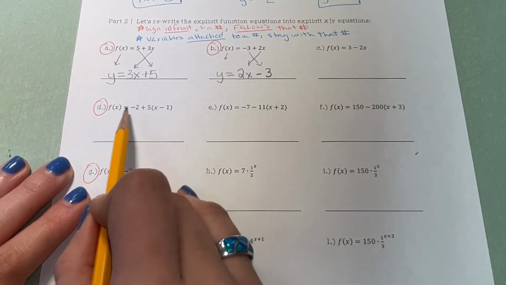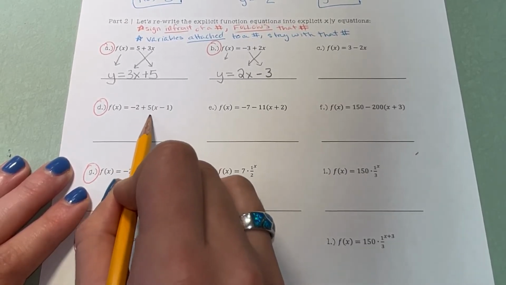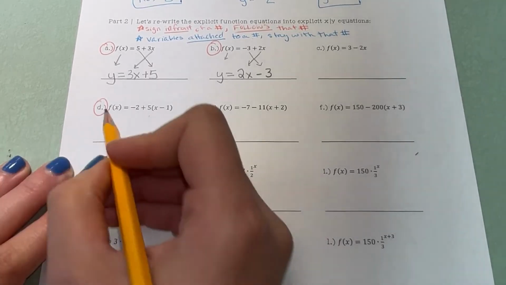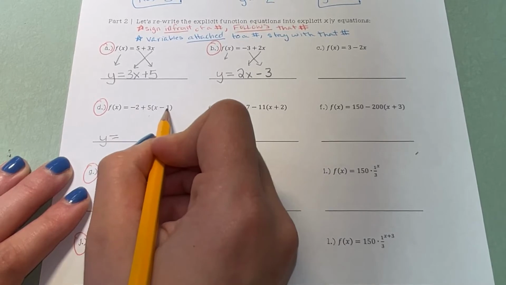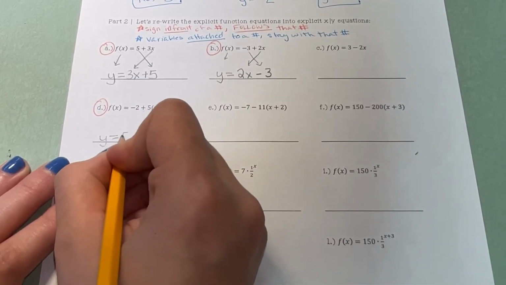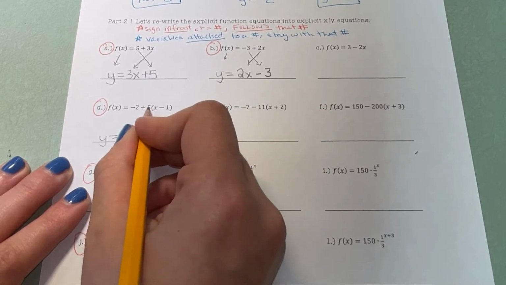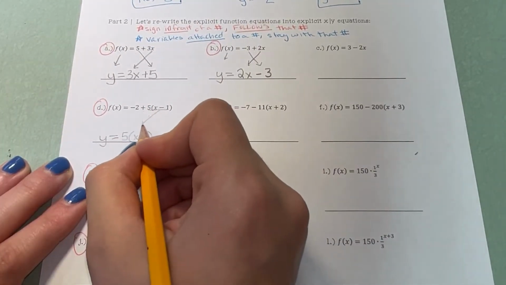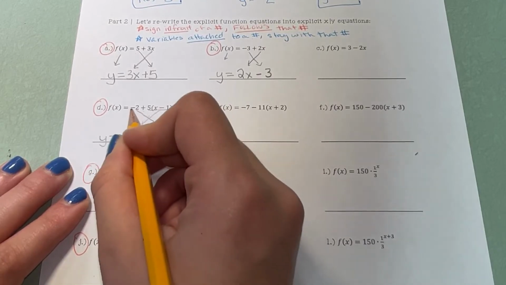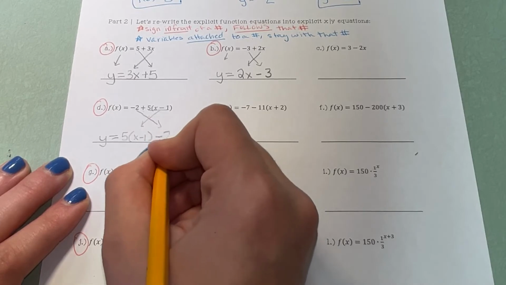So letter D, we have a parentheses x minus 1. So that's gonna follow this 5. So we're gonna have y equals plus 5 parentheses x minus 1. All of that moves over to the front because again, that x is attached to this 5, so they go together. So all this goes up front. Then we have this negative 2. When we write it behind, it's now gonna be a minus 2.